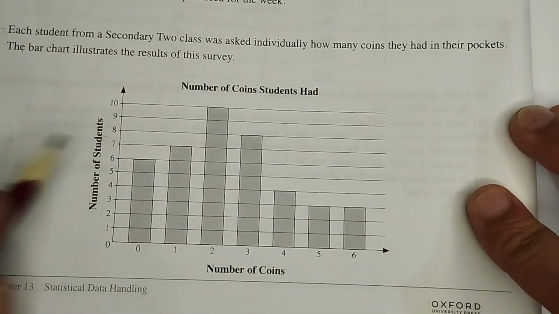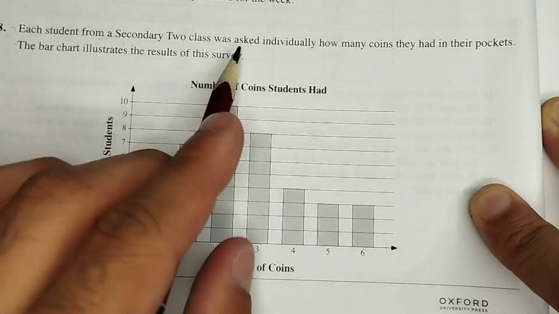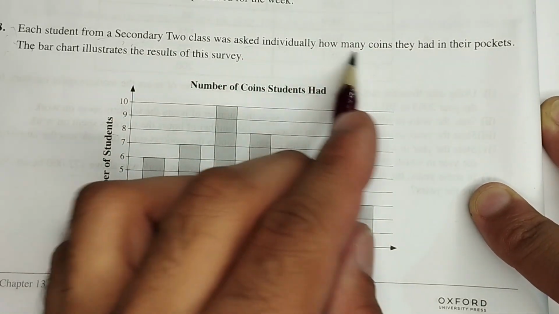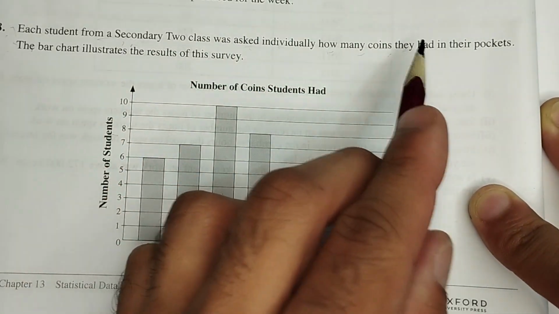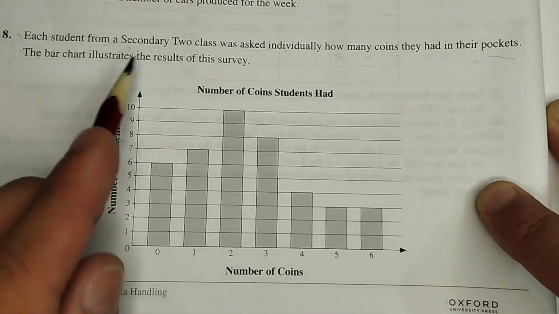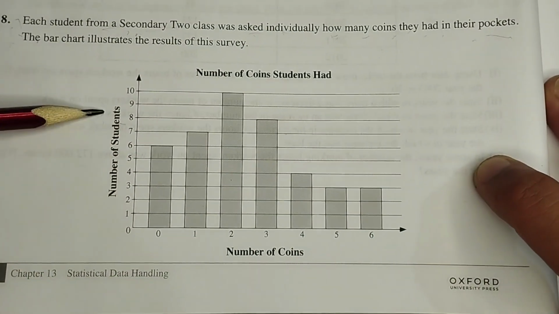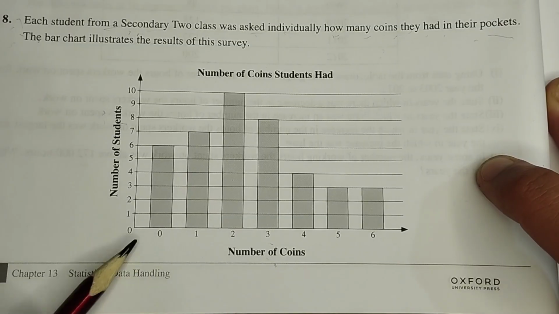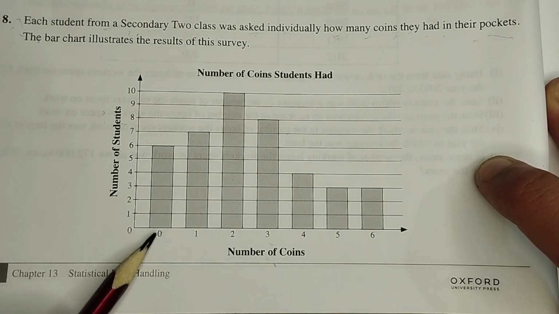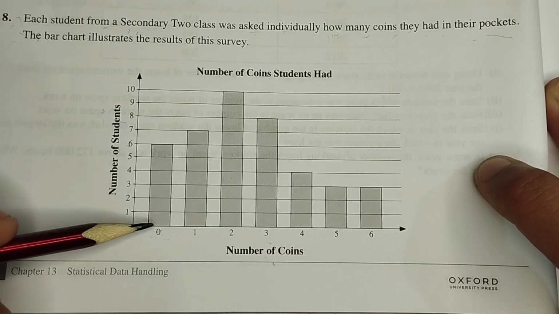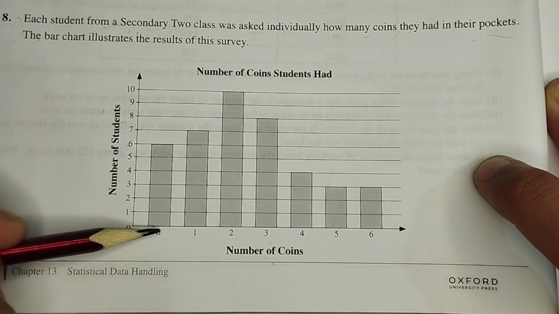Okay, this is question number 8. Each student was asked individually how many coins they had in their pocket. The bar chart illustrates the result of this survey. So we have the number of students and the number of coins. These are the number of coins. So 6 students had no coins at all.